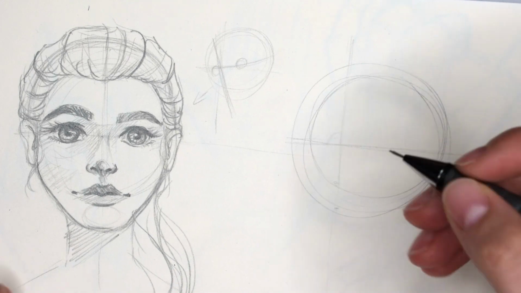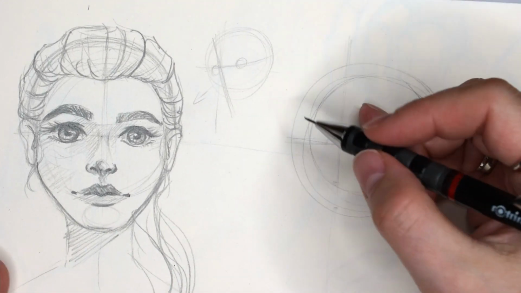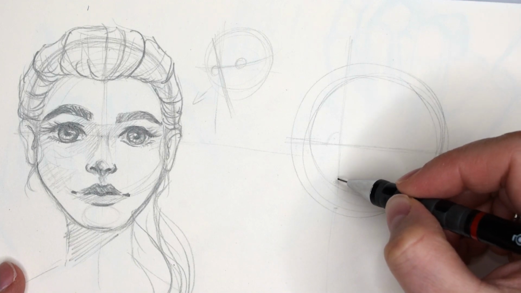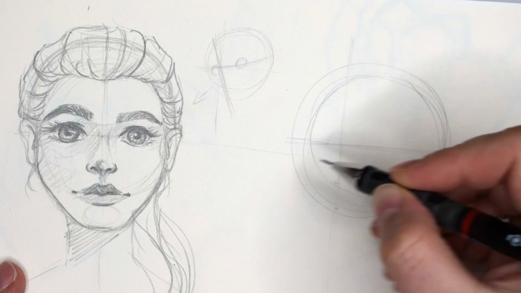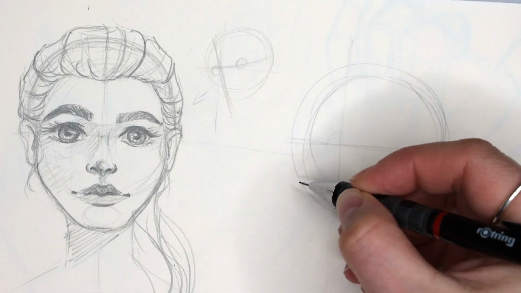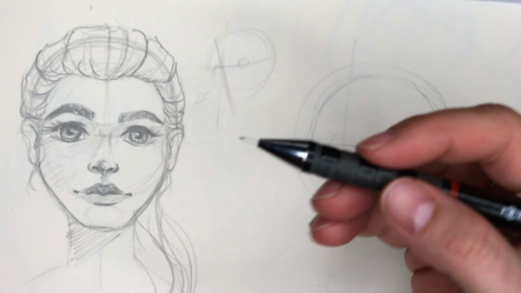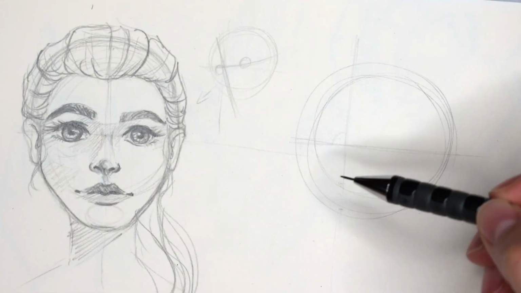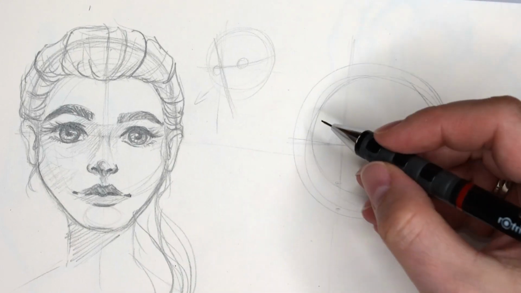And then if you have reference, which is always good, you will see that the middle of the nose isn't exactly on this line how it was here. It shifts because the nose goes out of the face. It's not plain to the face, it goes out of the face.